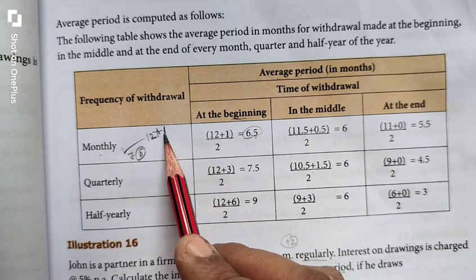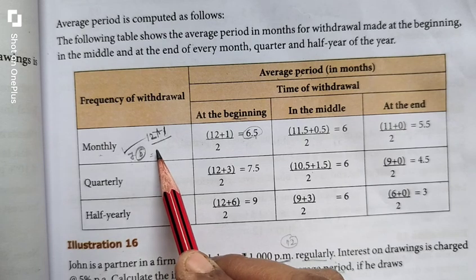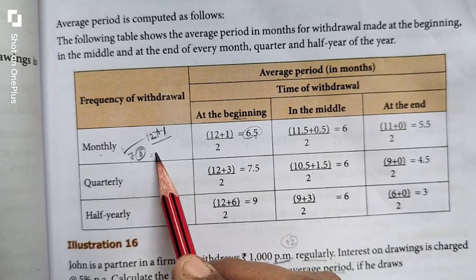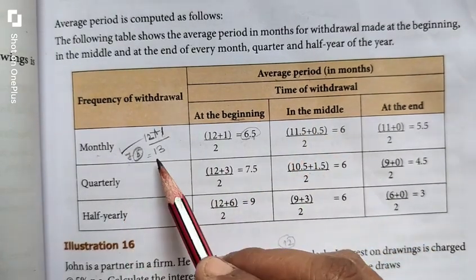So you have to add plus 1 month. How many months does he have to pay interest for the drawing taken? 13 months.